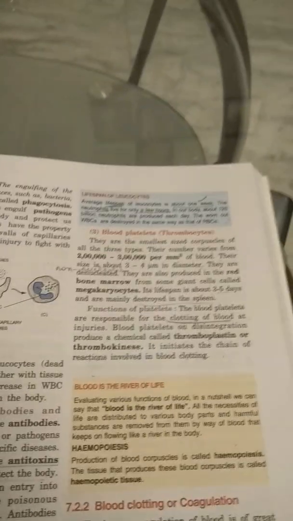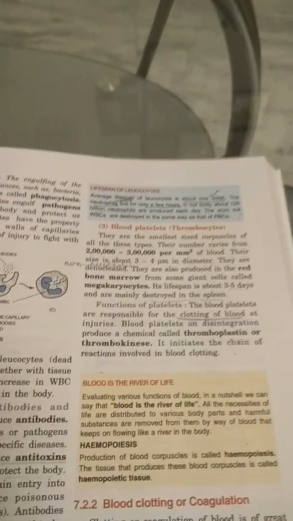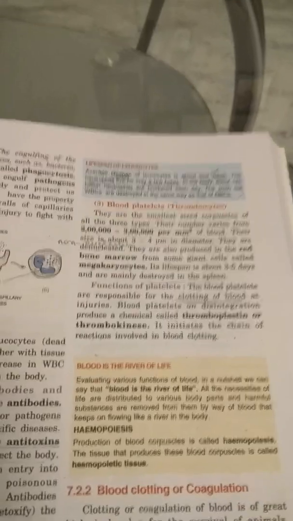So all the steps of the chain of reactions of blood clotting I will take tomorrow.